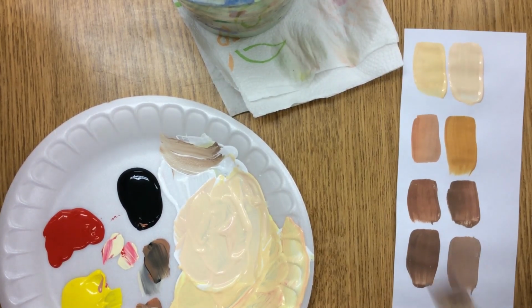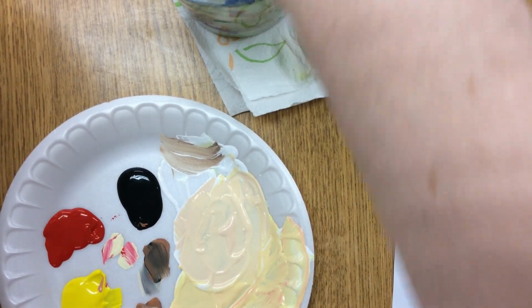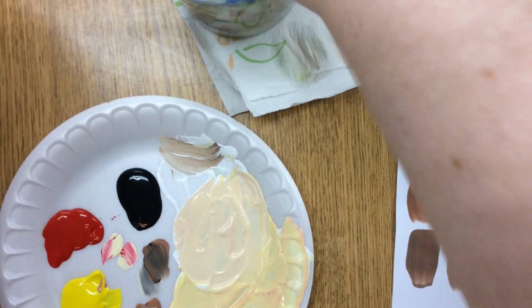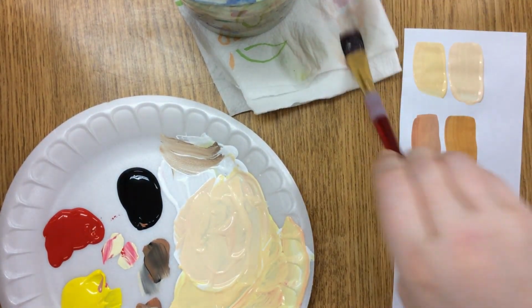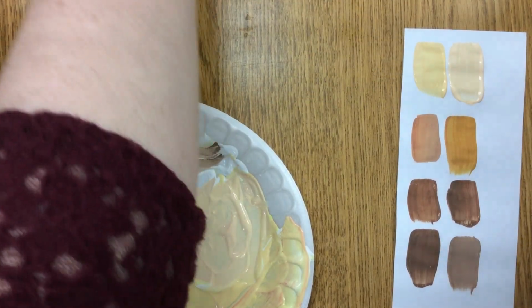Once you find the color that matches your skin tone, you are going to completely cover your paper with that skin tone. So this, remember, is just my tester strip. I'm going to scoot that out of the way here. And I'm going to paint this page completely.